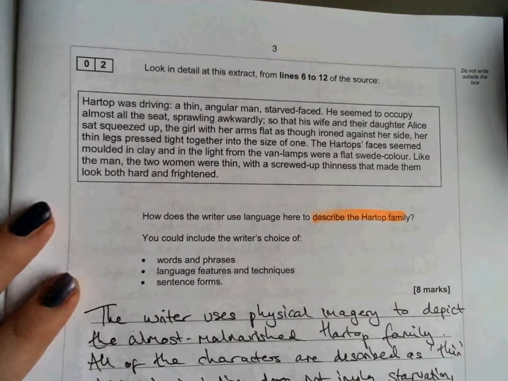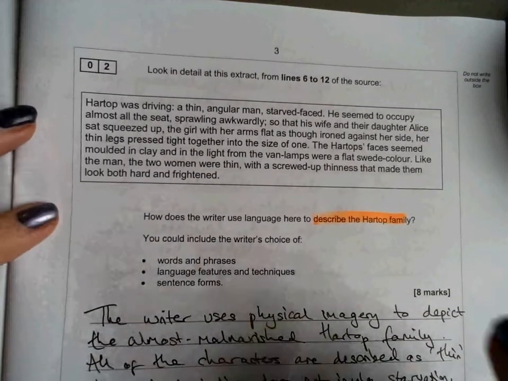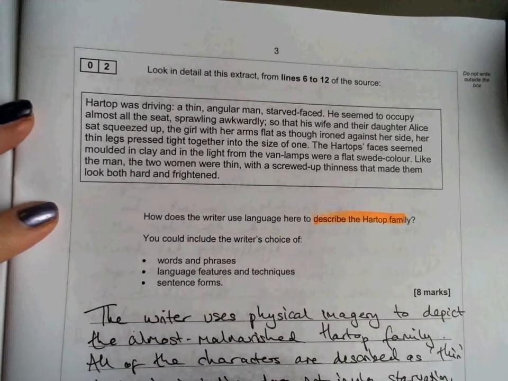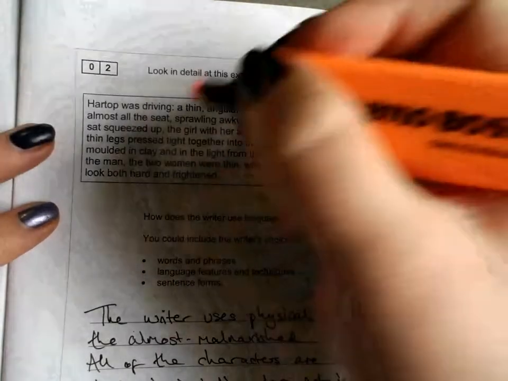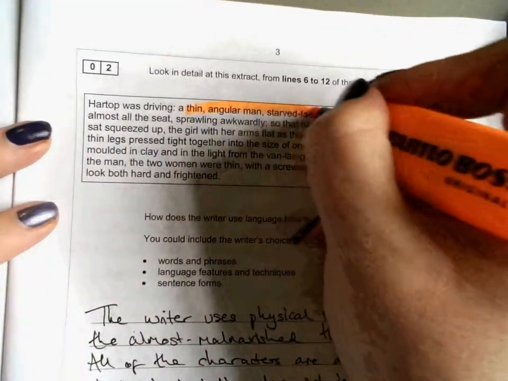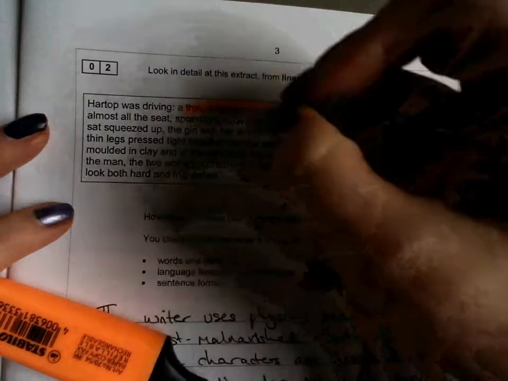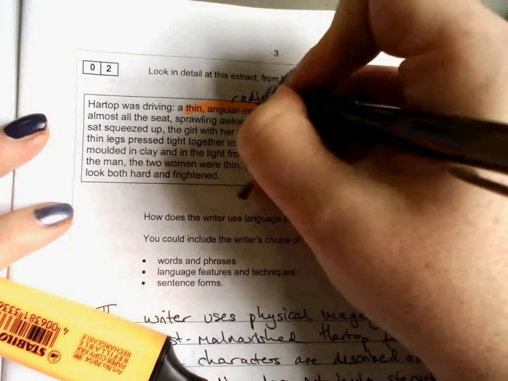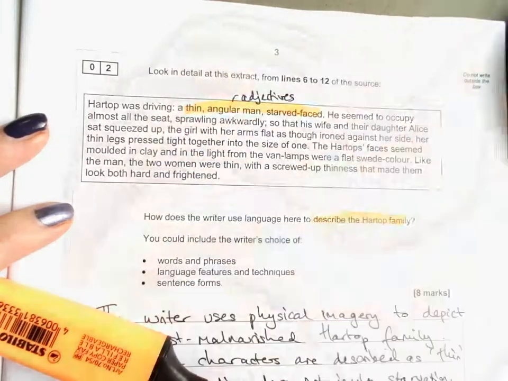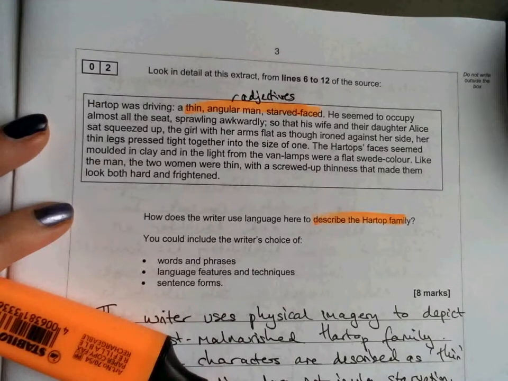As always, we do a quick annotation, identify the kinds of techniques that we want to talk about and write about. So we'll look at the initial impressions we have of Mr. Hartop, thinking about these adjectives and compound adjectives. When I marked this, some students really fell into the trap of talking about them being hungry.